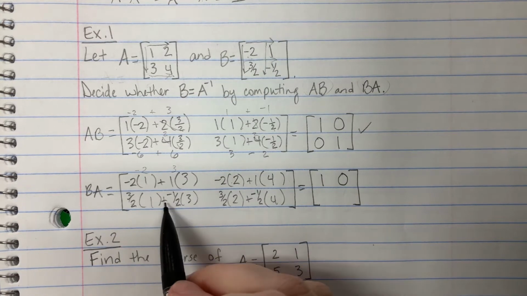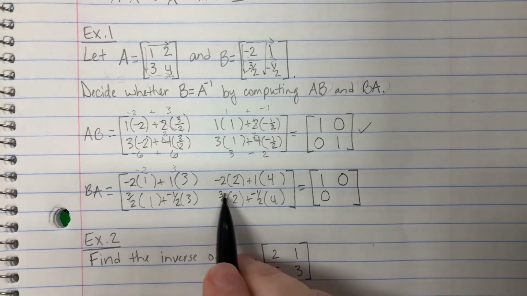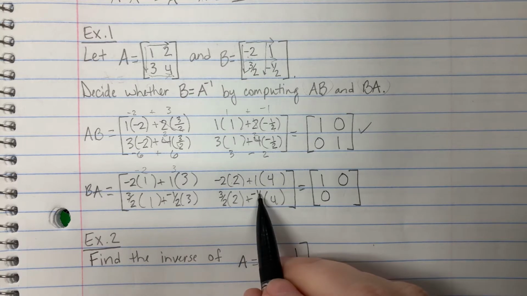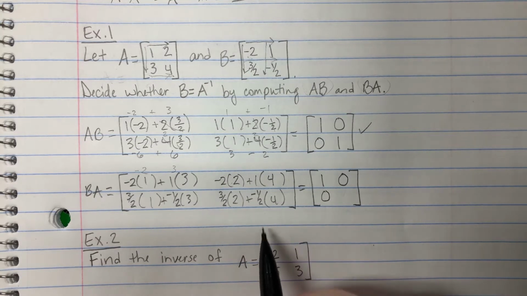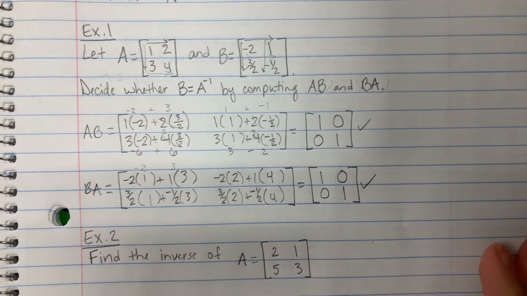So 3/2, this would be -3/2, which is 0. This would be 6/2, or 3, -2, because half of 4 is 2. 3 minus 2 is 1. So that worked also.